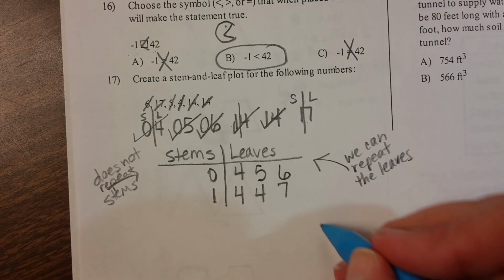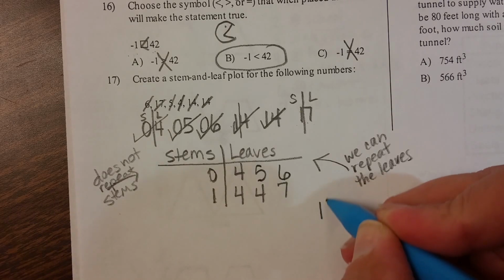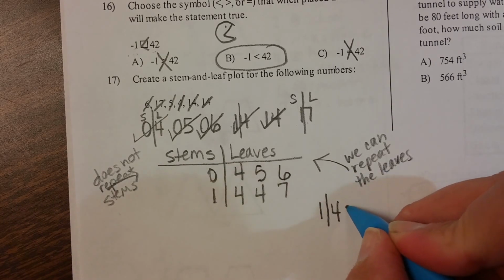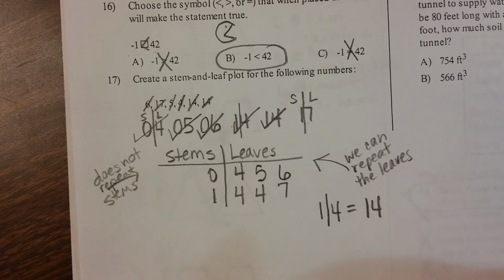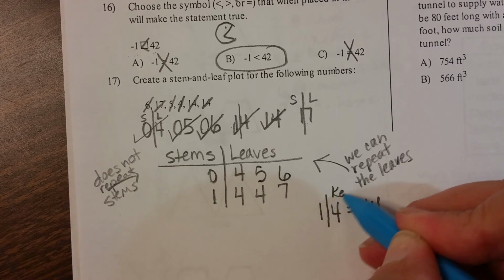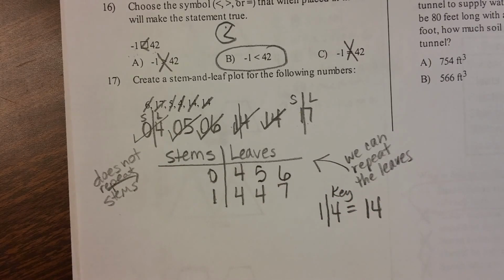And remember I said we'd need a key towards the end, so I'm going to put 1 with a line and a 4 represents the number 14. This would be our key. That is a stem and leaf plot.